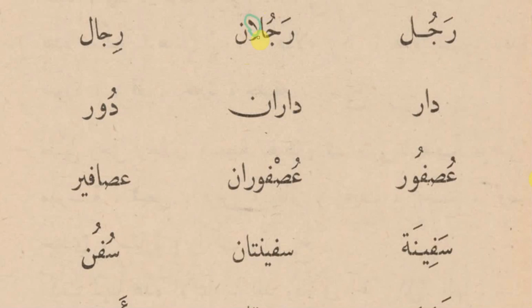So it's a noun, and we use this a, rajulan. So that's its mark. Now, if I say I saw 2 men in the picture, I would say رأيت رجلين. Notice the change now. Now I have this ya here. So that's the 2 letters that are used as a mark.